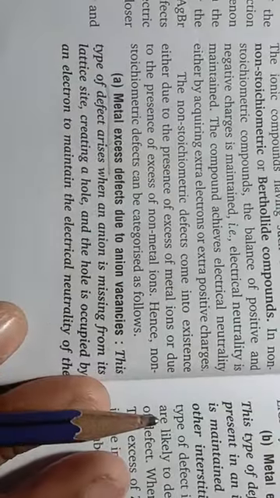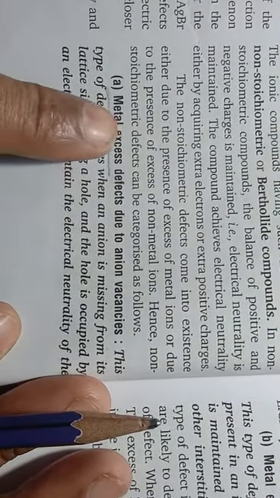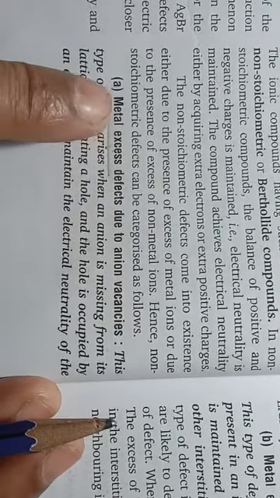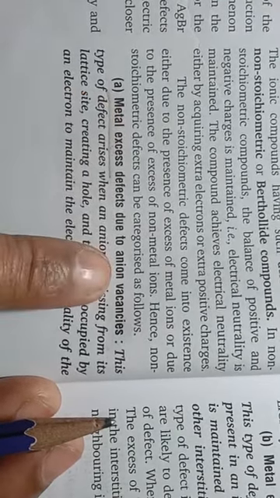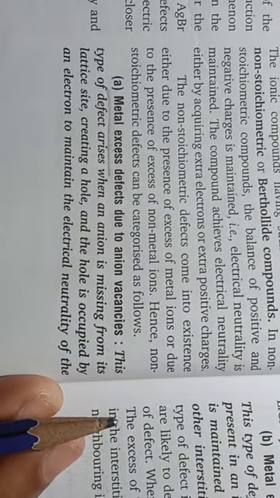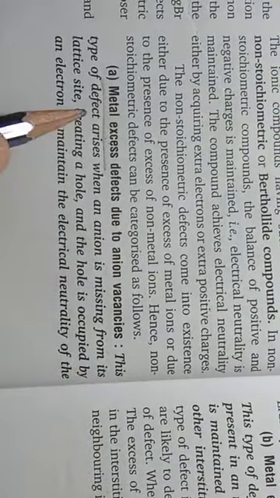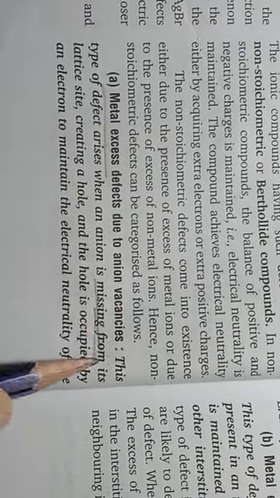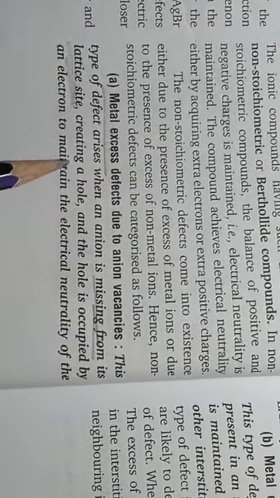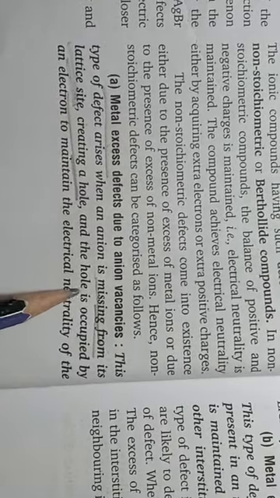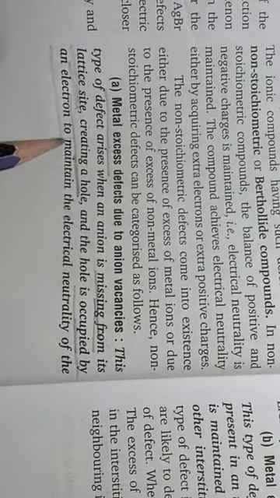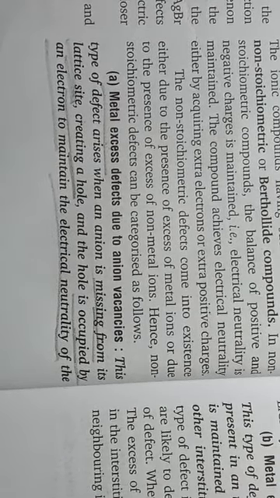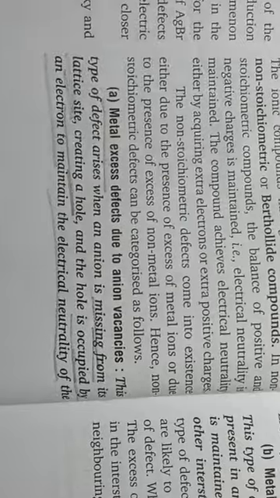Okay, so metal excess defects due to anion vacancies. First type of metal excess defect is due to anion vacancy, and this type of defect arises when an anion is missing from its lattice site, creating a hole, and the hole is occupied by an electron to maintain the electrical neutrality of the crystal.